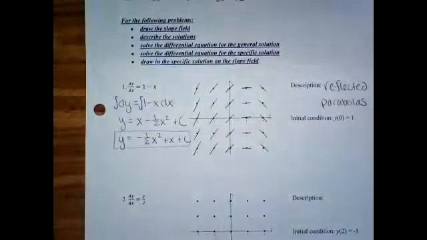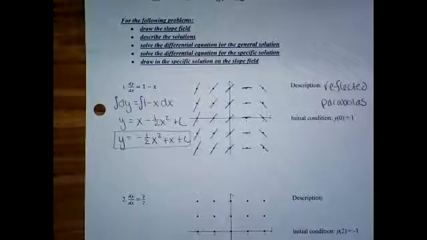Is that an equation of a reflected parabola? Why? It is, but why? Negative in the x squared. All right, so it makes sense. Do you see the connection there? You want to make sure that those kind of match.